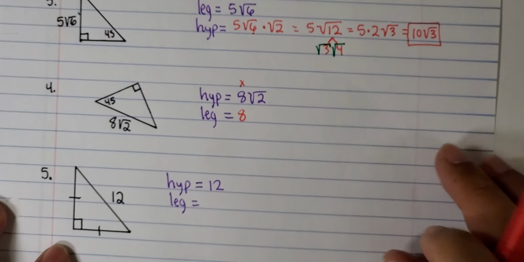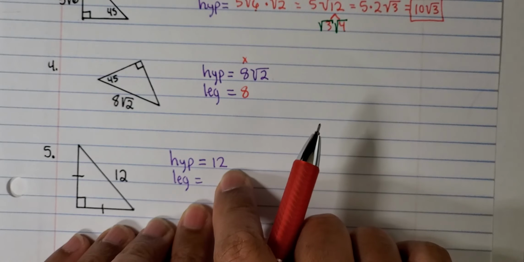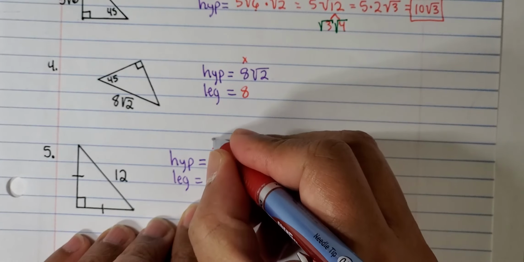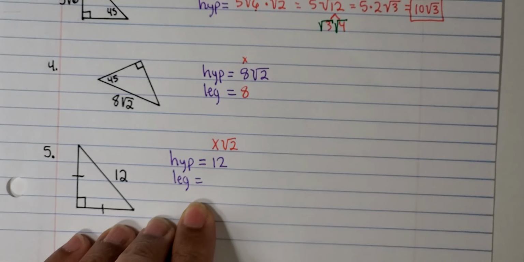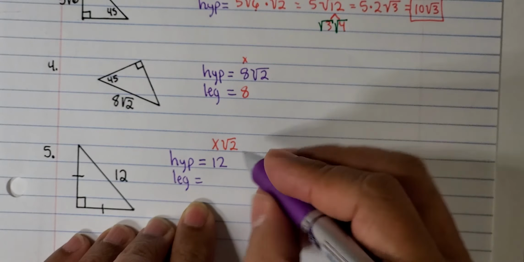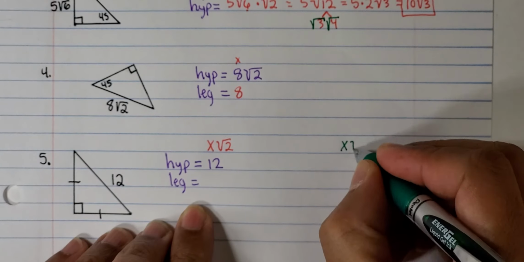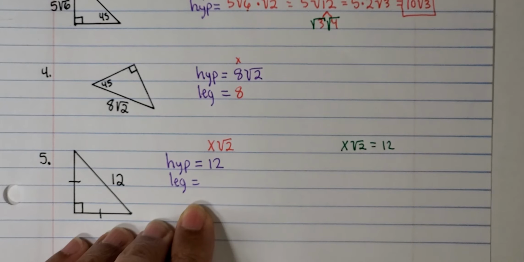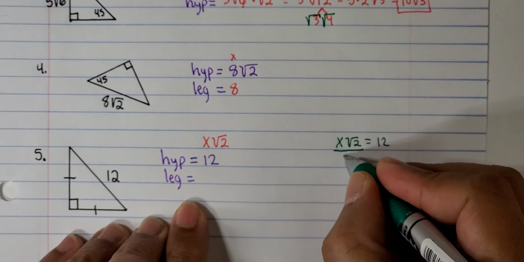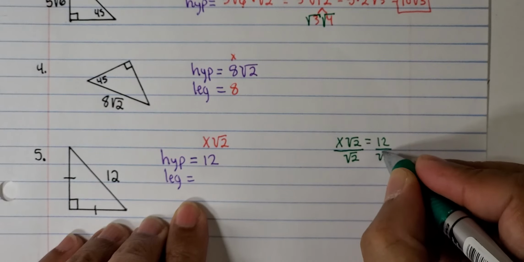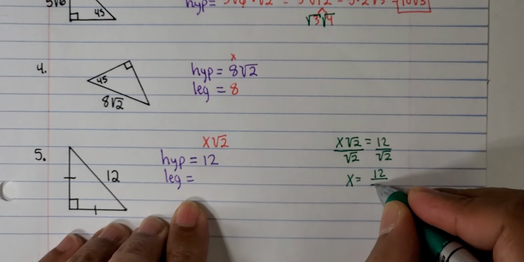Let's go on to number 5. So for number 5, notice that we're given the hypotenuse. The hypotenuse is 12, but we're used to seeing this as x square root of 2. Okay. But what happens if you have a whole number? So what I would do in this case is I would set up an equation on the side. So I'm going to do the work here. I'm going to say x square root of 2 equals 12. Okay, and I'm going to solve for x. So I'm going to use my knowledge of algebra to solve for x. So I'm going to divide by the square root of 2. And then we find that x equals 12 divided by the square root of 2.